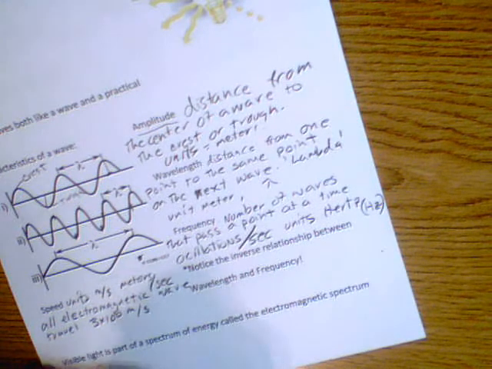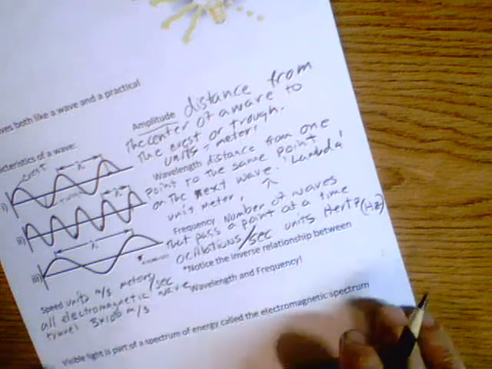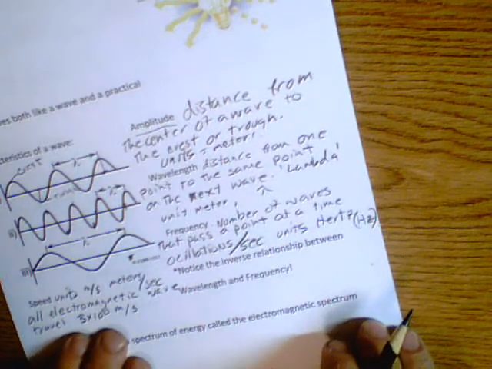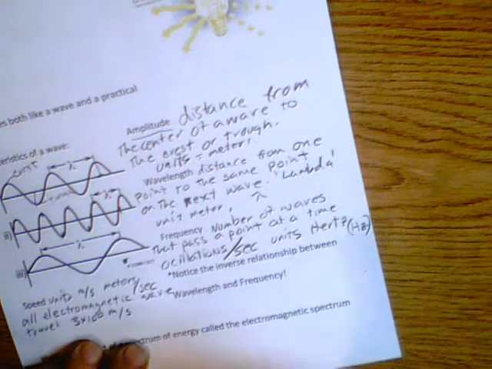The light that we see is an electromagnetic wave. Now, sound is a mechanical wave, and it travels at 340 meters per second. That's why you can see lightning a lot sooner than you can hear it.